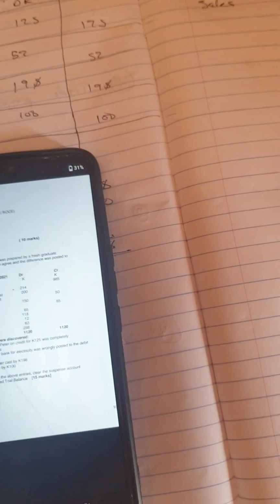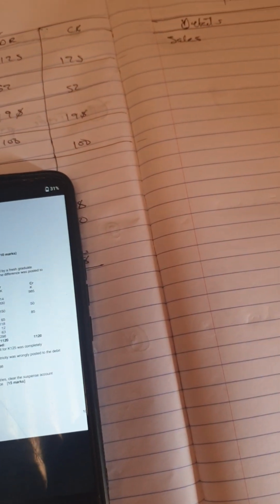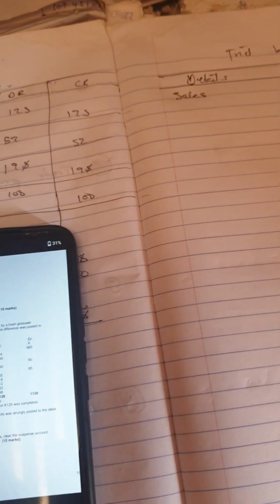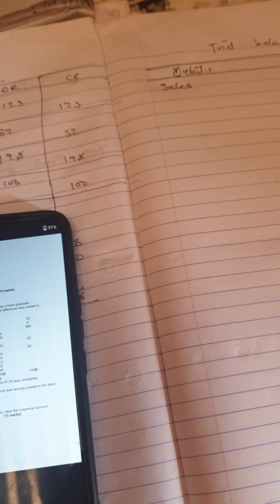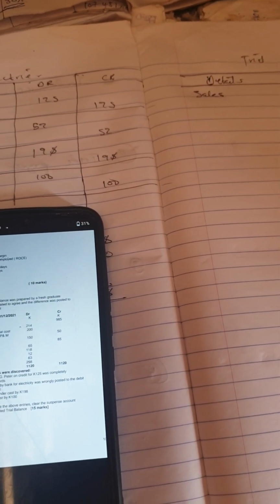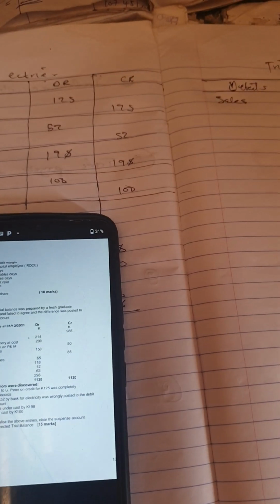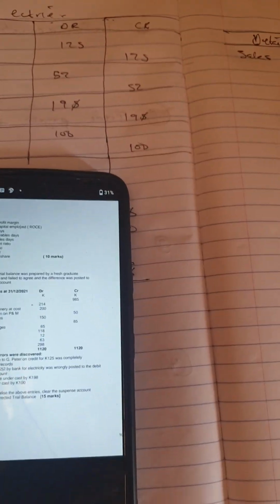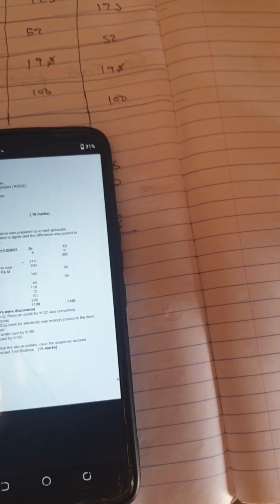Our sales was 985. Now let's not forget that there was an overcast, which means in the sales figure of 985, there's an overcast of 100. It is only 985 because they overcalculated. Where I was supposed to have 100, you have 200, which means that's an overcast.